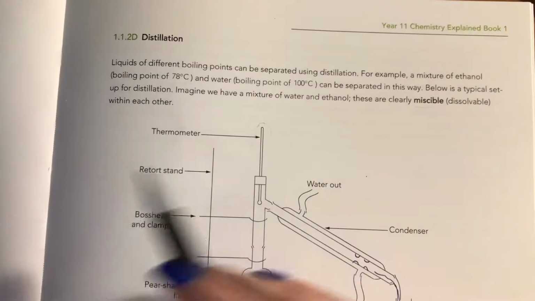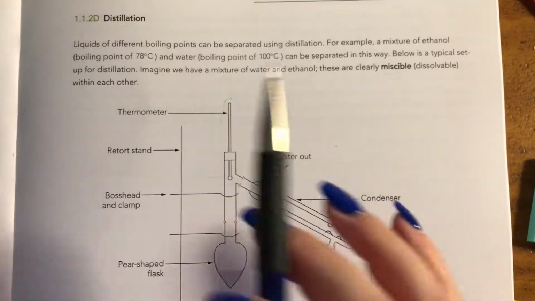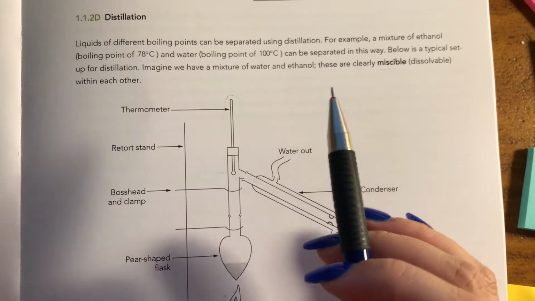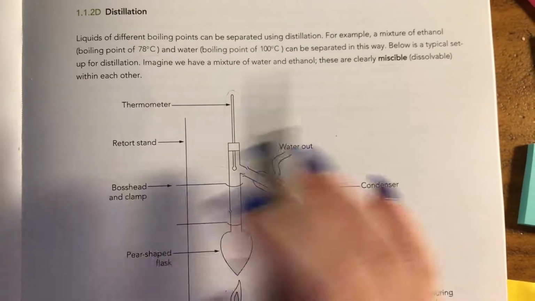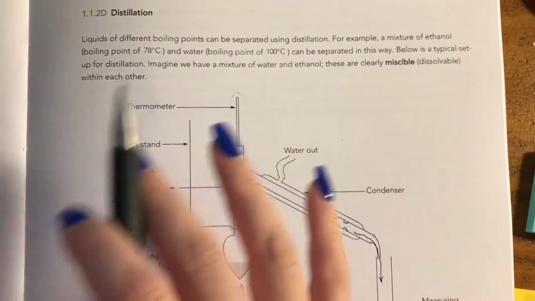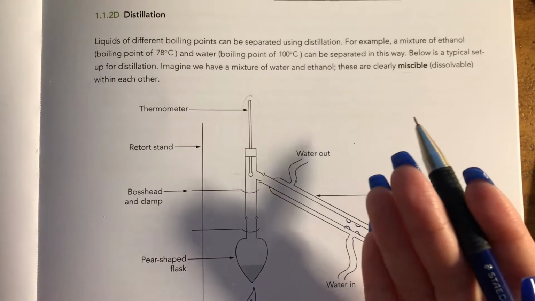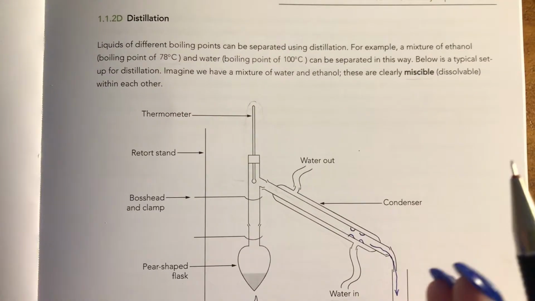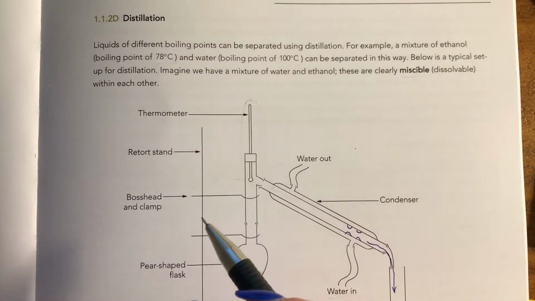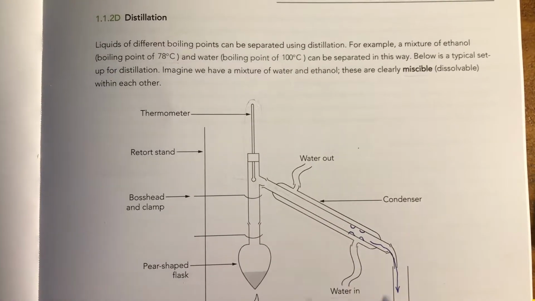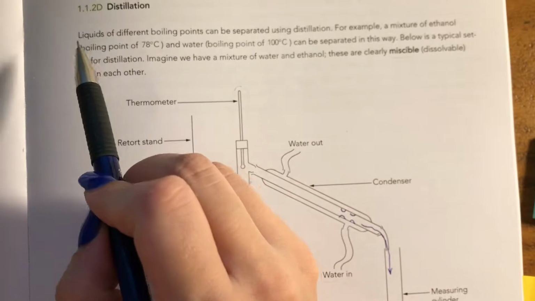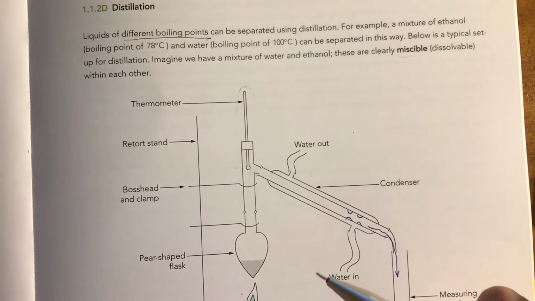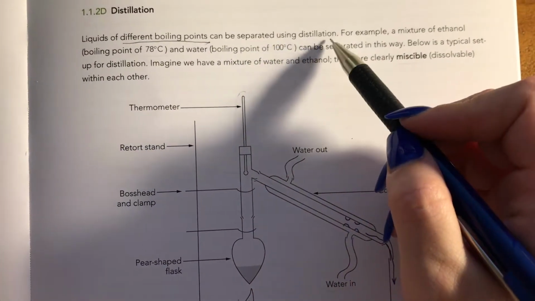But anyway, imagine we mix liquids together, for example alcohol and water, and when we mix the alcohol and the water together, they completely mix to form another solution, and you can't really see the alcohol in there, right? But there is a way to actually separate those two liquids even though they've completely dissolved into each other. So liquids of different boiling points, okay, so that's the key thing, can be separated using distillation.